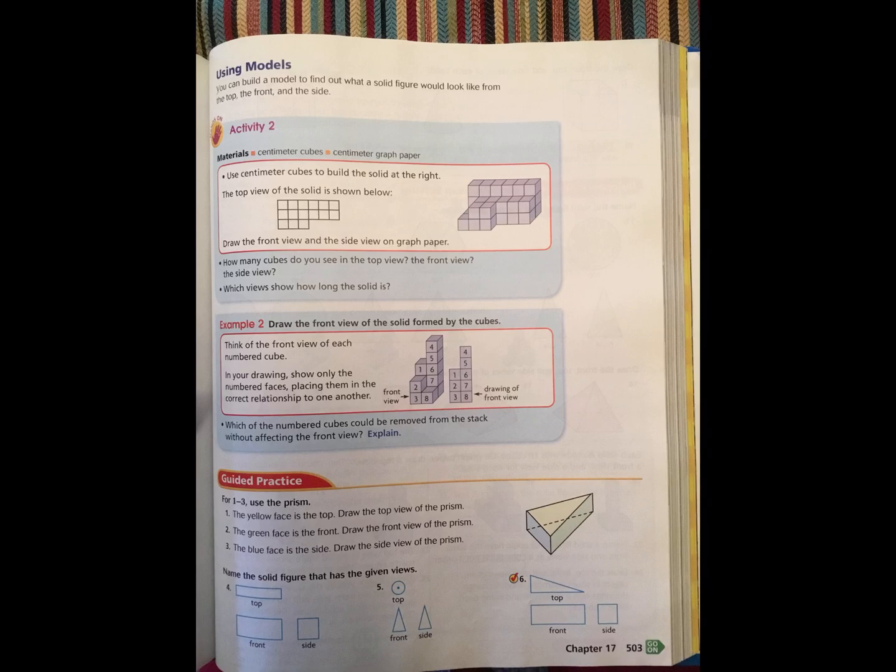For 4, 5, and 6, we are asked to name the figure based on its views. So number 4, from the top, we have a rectangle. From the front, we have a rectangle. And from the side, we have a square. That means we are looking at a rectangular prism.